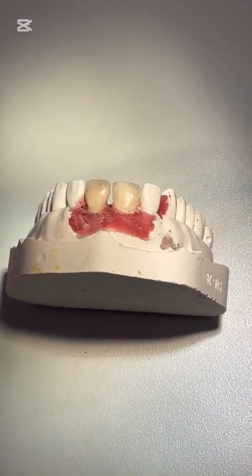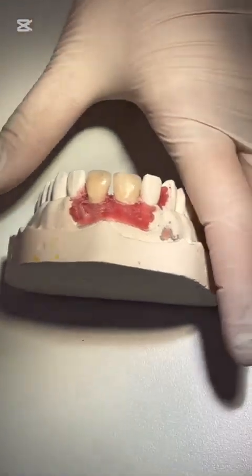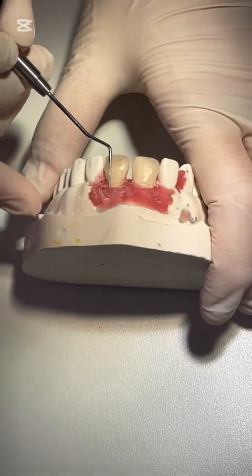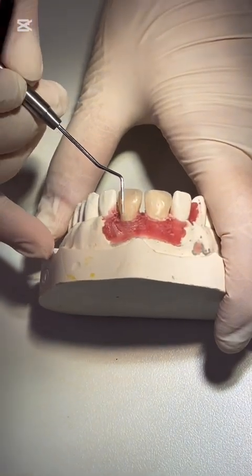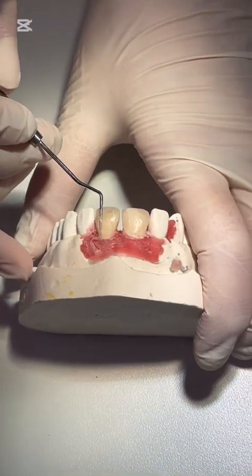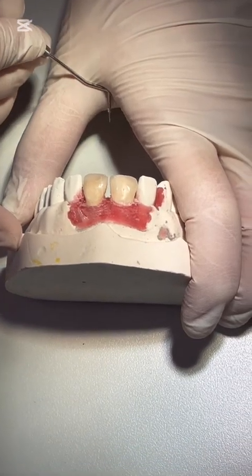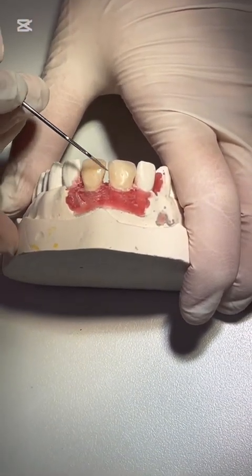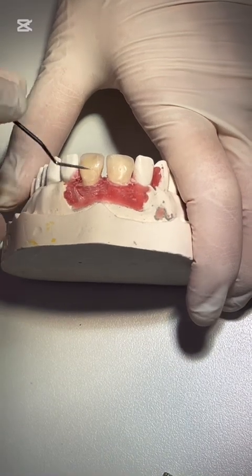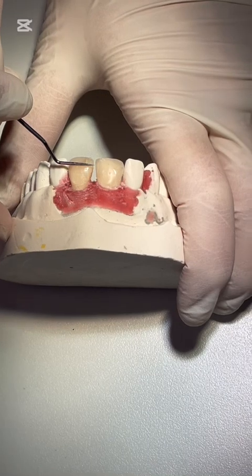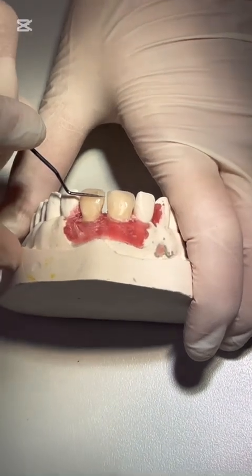In the cases of the diastema, we have several things to think about. First of all, I have to respect the golden ratio. Why? Because if I'm doing this treatment for aesthetic reasons, I don't want to end up with very wide central incisors, right? The patient will not be happy.